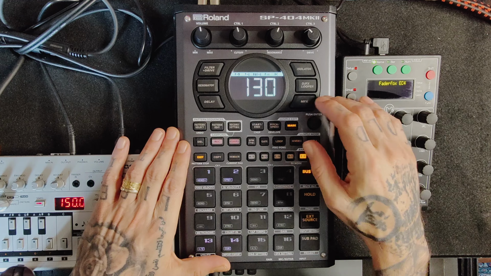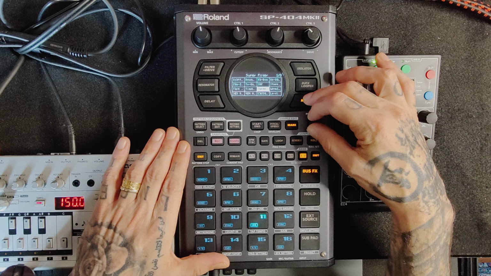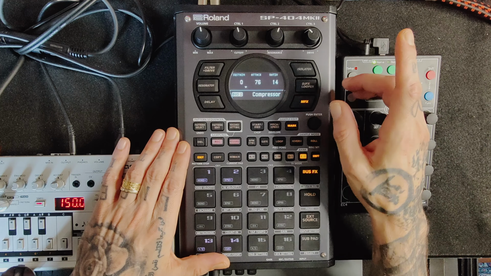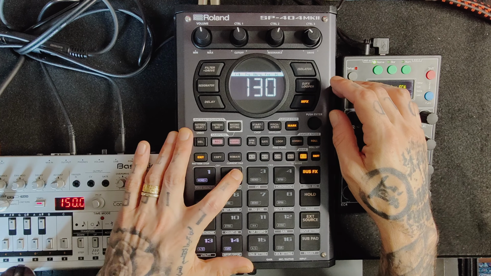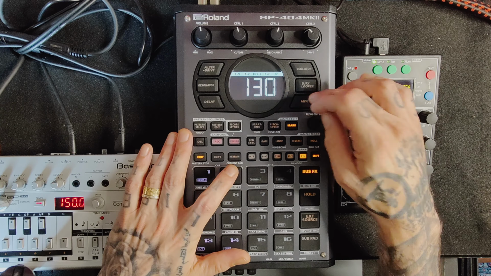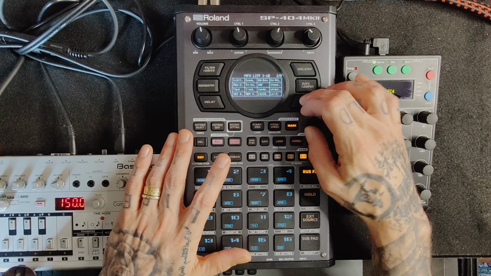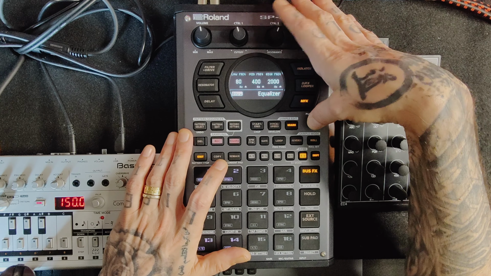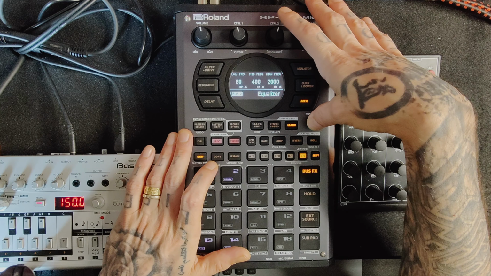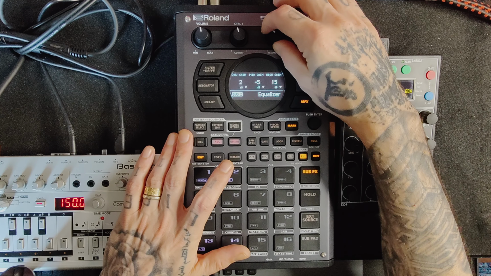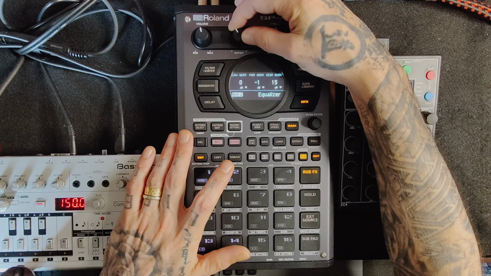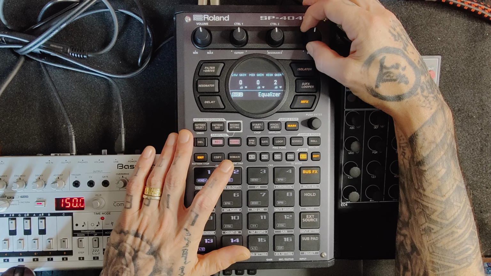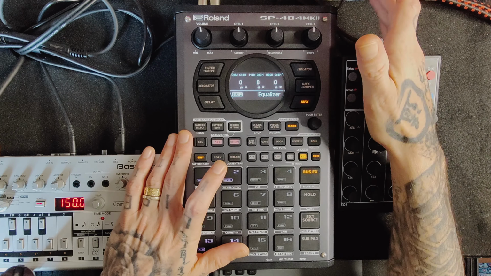We can start to use the effects. First thing first, I want to add a little bit of bite with the compressor, or maybe first with the equalizer. You can choose various frequencies, and let's reset this so you can see how I like to EQ my kicks.